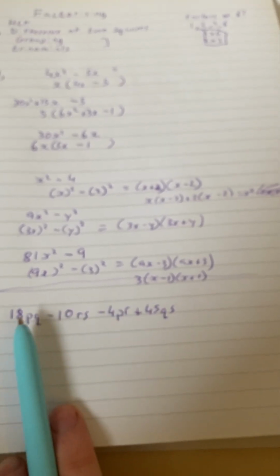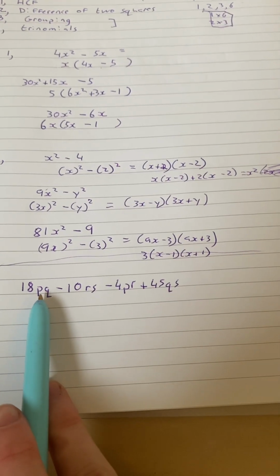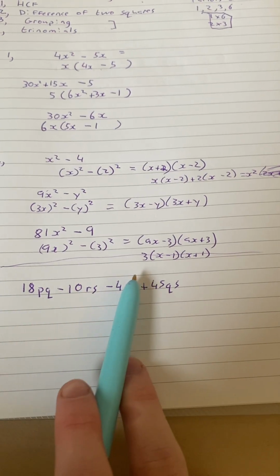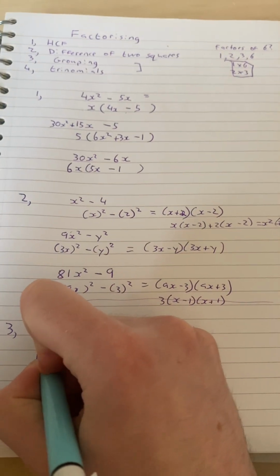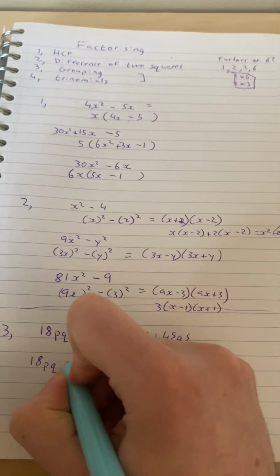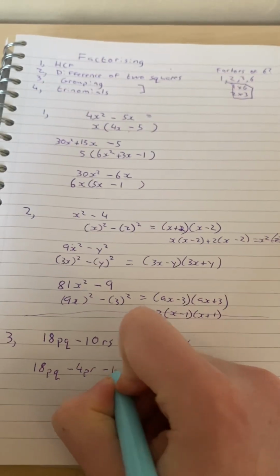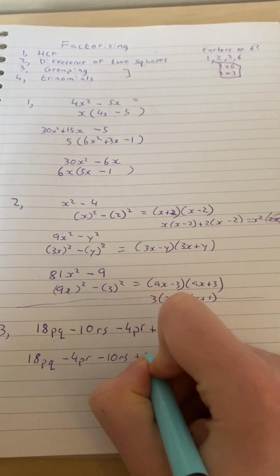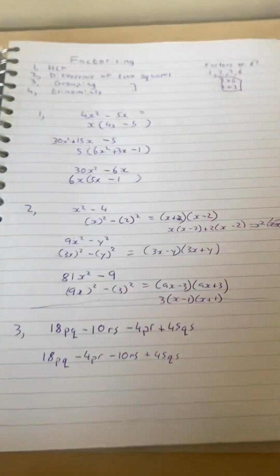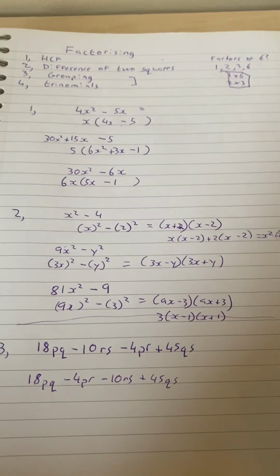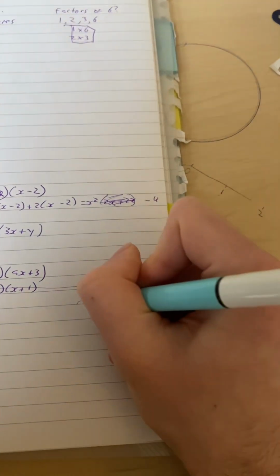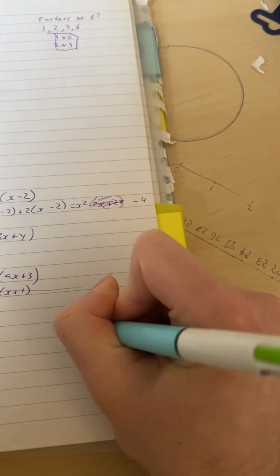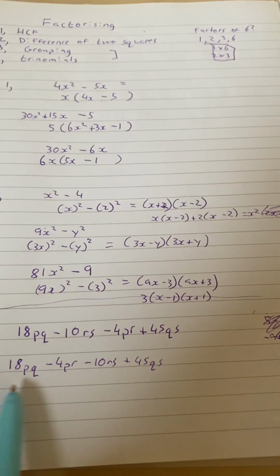So we need to group together the variables with each other. So I'm going to group the p's together and I'm going to group the s's together. So I'm just going to rearrange my formula to be 18pq minus 4pr minus 10rs plus 45qs. And I can do that because it doesn't actually matter when I'm doing addition and subtraction what way I write it. Same way, like let's say I was doing 5 minus 9, well, that's the same as minus 9 plus 5. So don't worry about that. Just know that we can rearrange it to look like this.